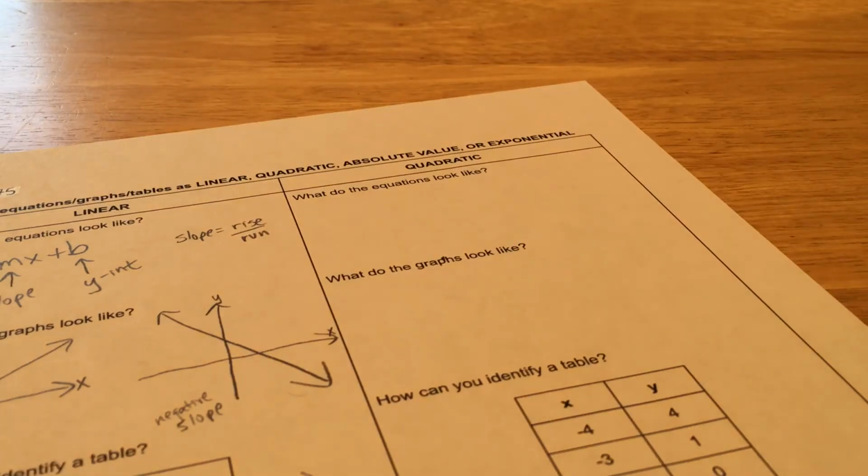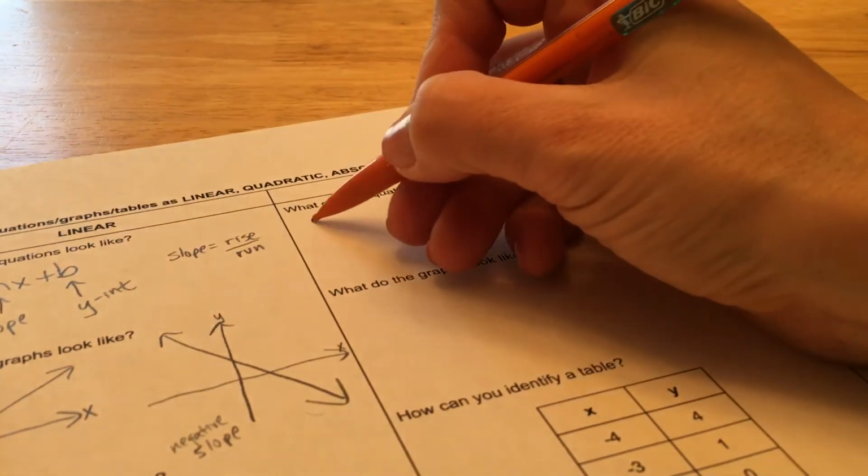The family of quadratic functions are the ones that we've just been dealing with. We've been solving, we've been using them to model area, we've been using them to model projectile motion. We did all of the factoring, we did the quadratic formula. So those are our guys that have the x squared.